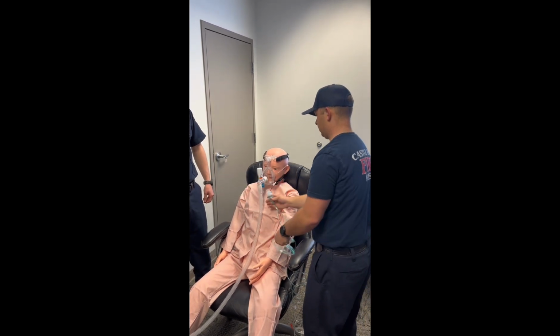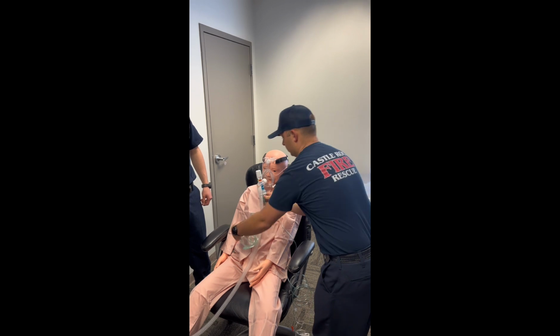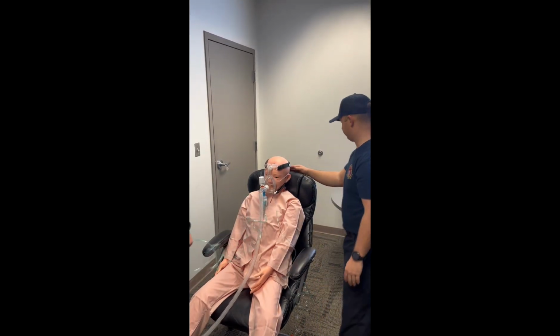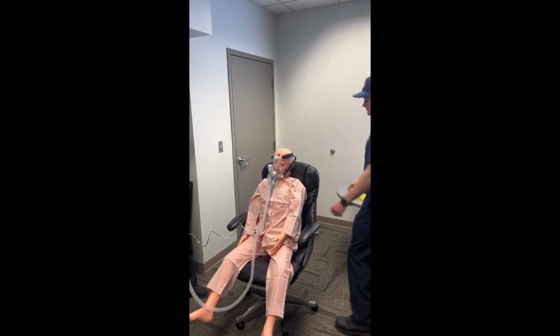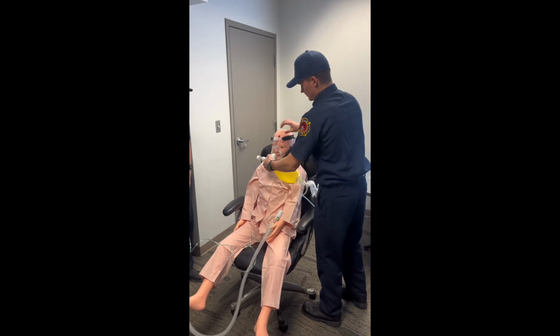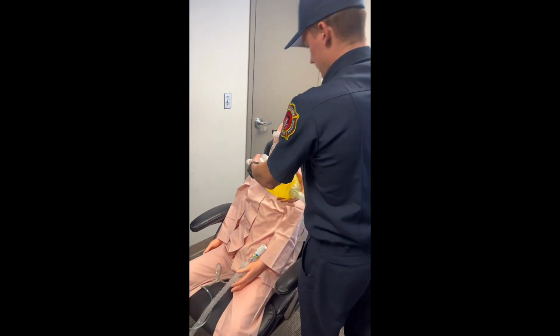Once the mask is fully in place, then we can apply the nebulizer. If your patient decompensates, there's no need to rip off the mask. Leave it in place, unplug the tubing, connect your BVM, and assist ventilations.